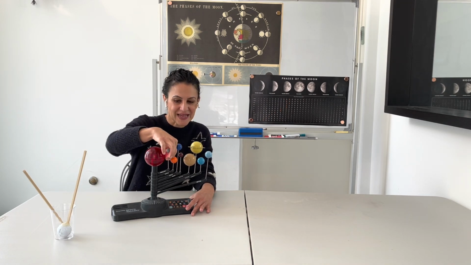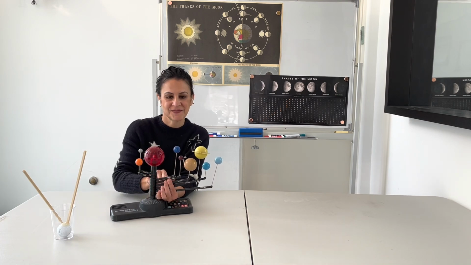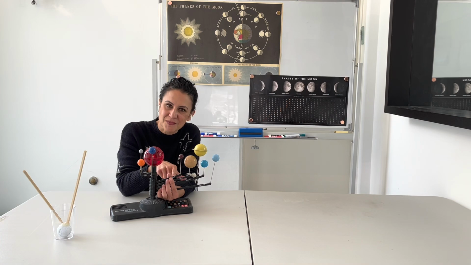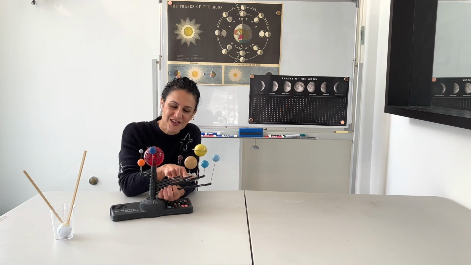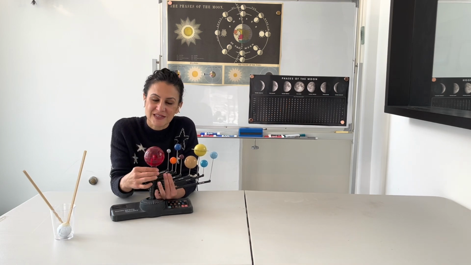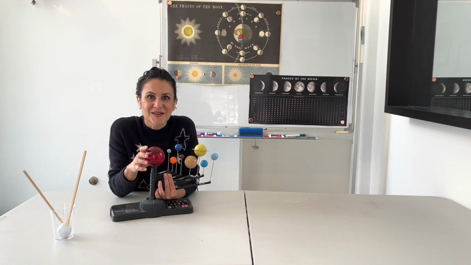We have the different planets: Mercury, Venus, Earth, the planet that we live on, and that's the one we're going to focus on the most. And we have the other planets: Mars, Jupiter, Saturn, Uranus, and Neptune. At the center of all of this is the sun that provides us with sunlight, with heat, and most importantly, energy. Now let's come back and focus on the Earth for just a minute.